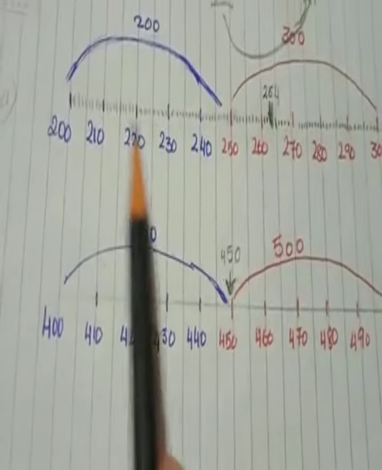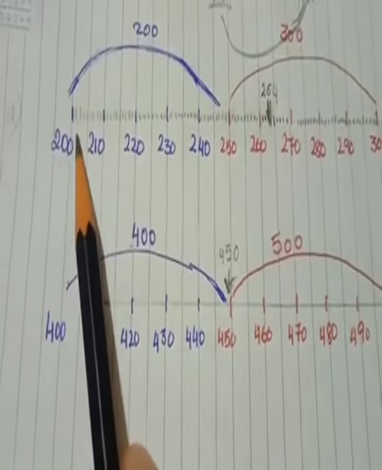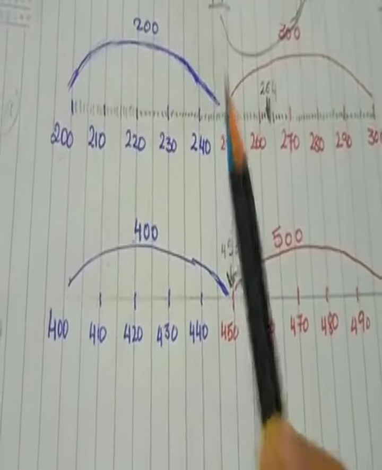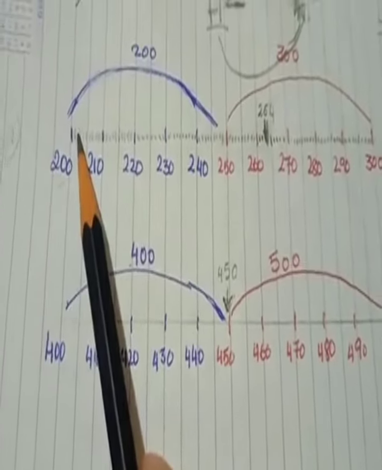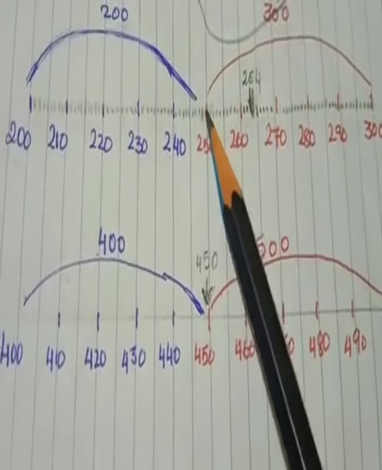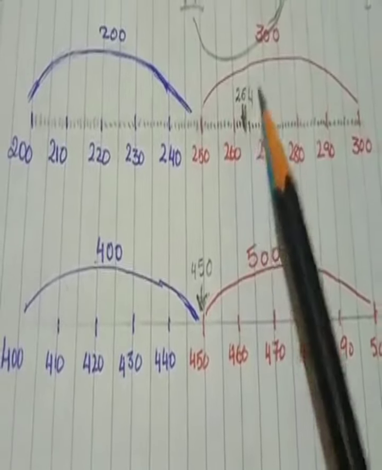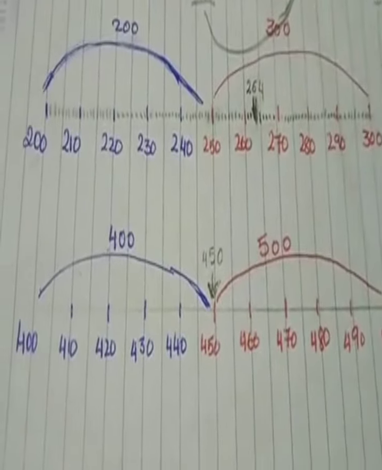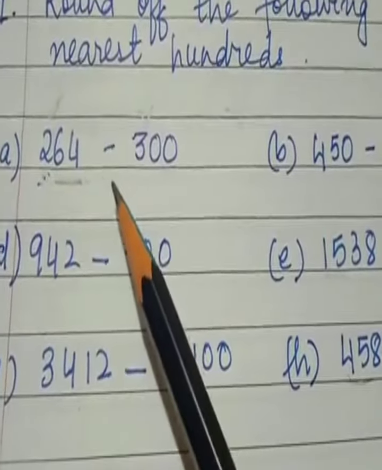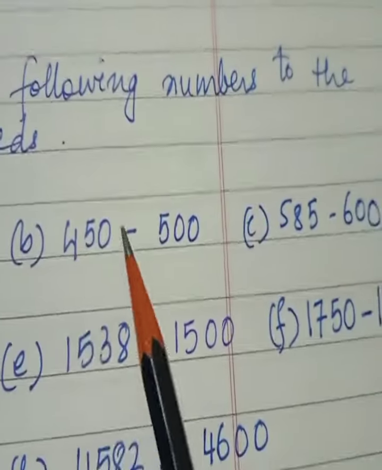Had it been in this area, any number between 200 and 249, it would have remained as 200s only. But because 264 is more than the midway, that is more than 250, we are rounding it off to 300. That's why the answer will be 300.